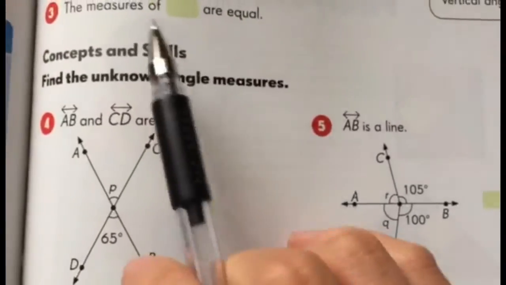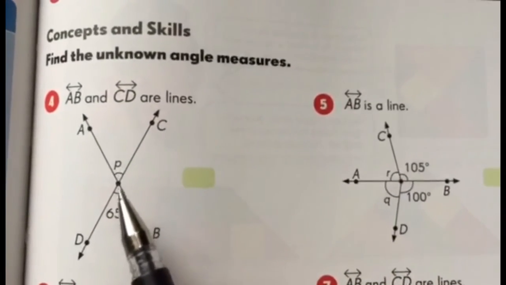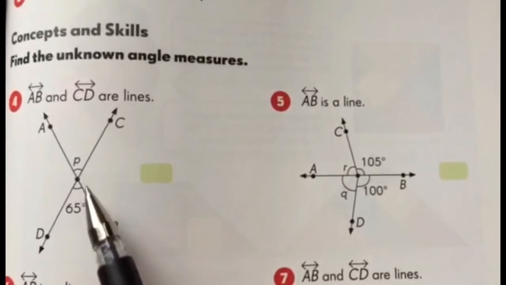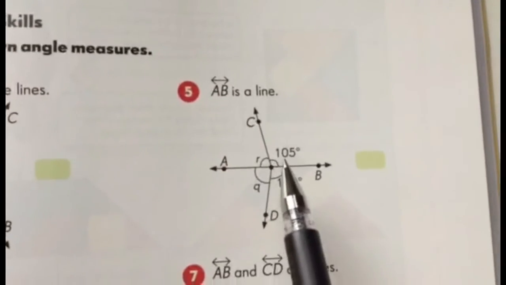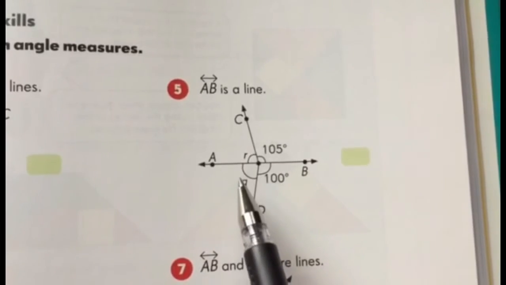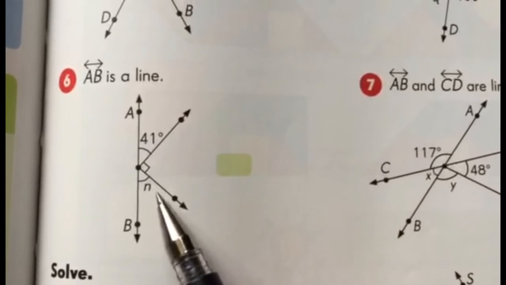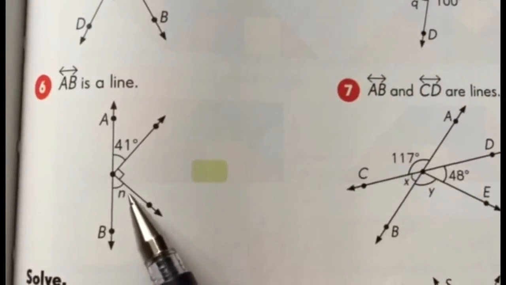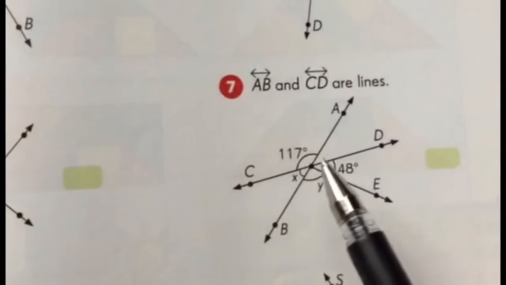Find the unknown angle measures. This one's pretty easy for you. So measure of angle P, and this angle is vertical angles. And this one you need to find the measures of angle R and angle Q, these 2 angles. And this one, find out the angle N. Look, these 3 angles are angles on a line, and this is a right angle, which is 90 degrees.